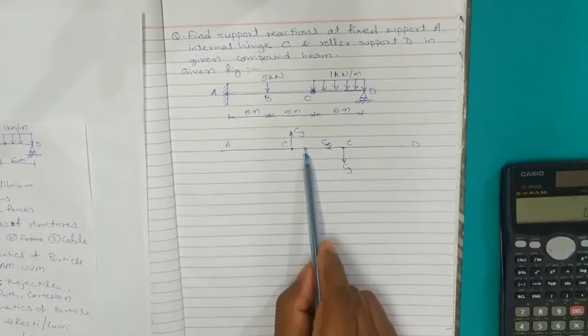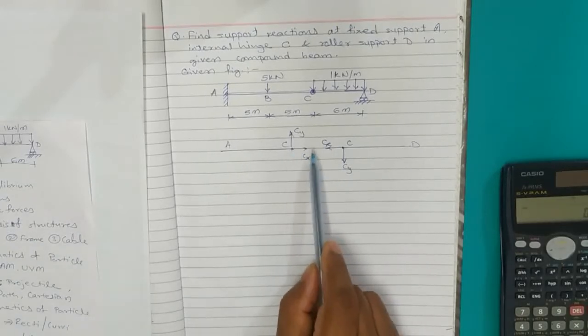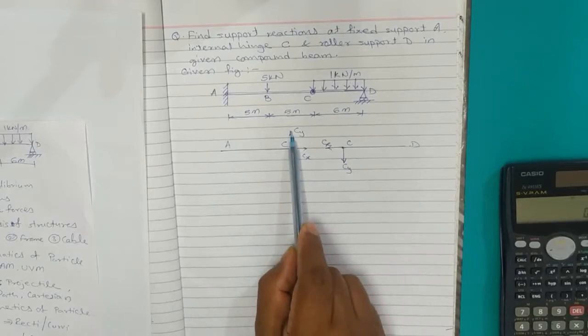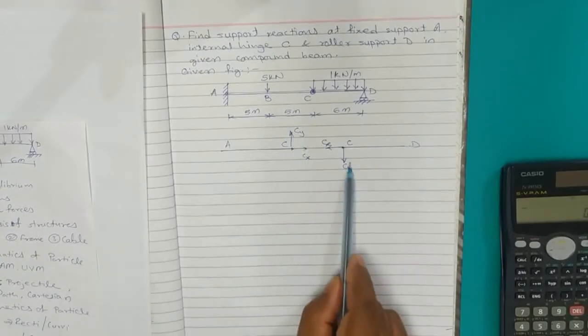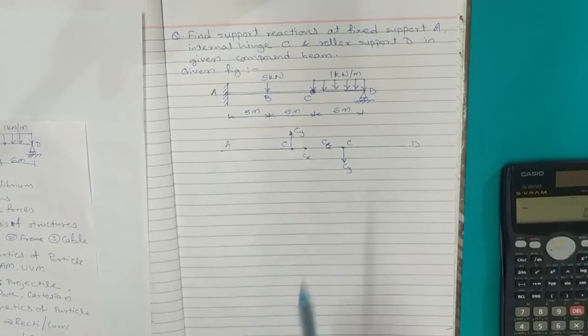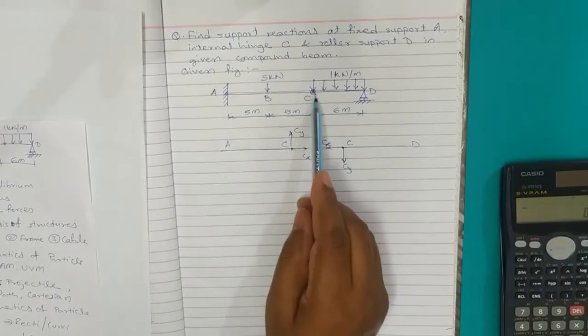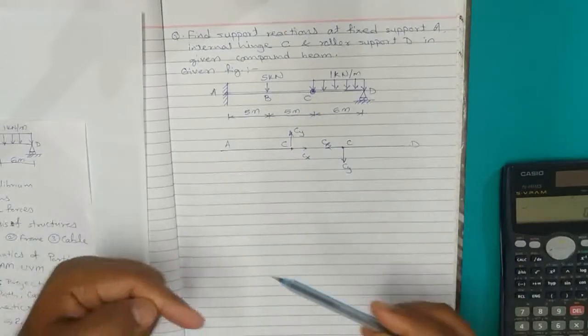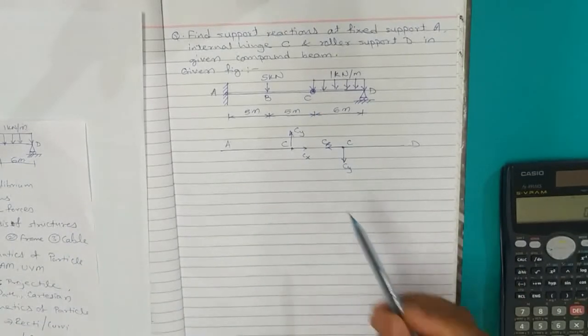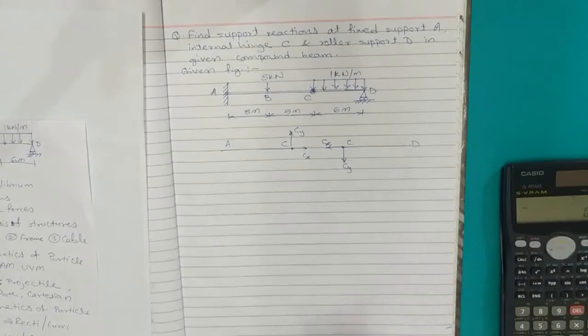How come? These two horizontal components, because they are of the same magnitude but in the opposite direction, are going to cancel each other's effect. Whereas Cy, these two vertical components also are going to nullify each other's effect. They are going to cancel each other's effect, and the net effect at the internal hinge, when the two beams are in the combined format, is going to be zero.